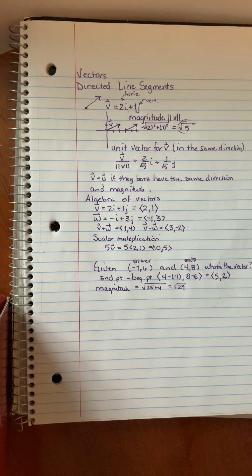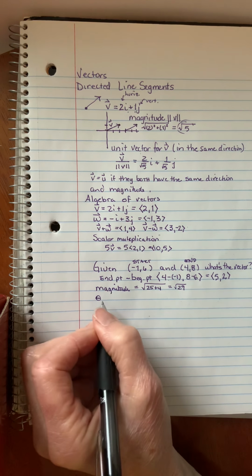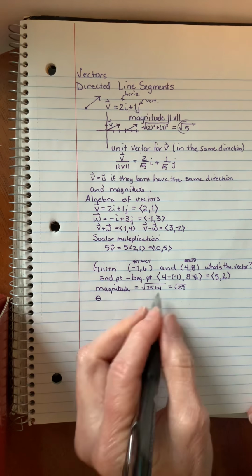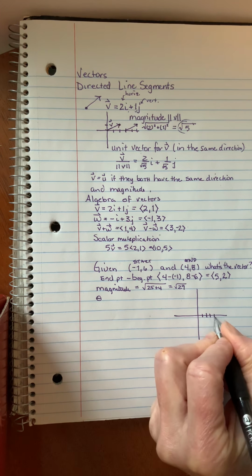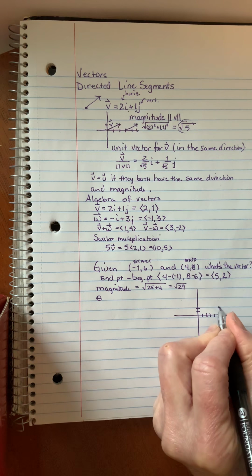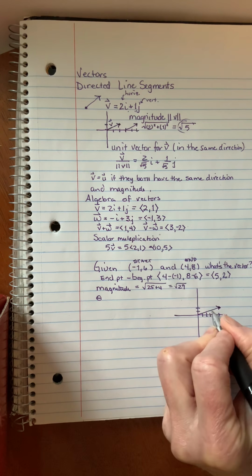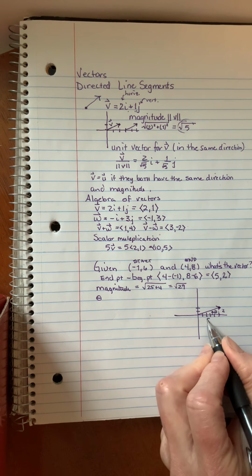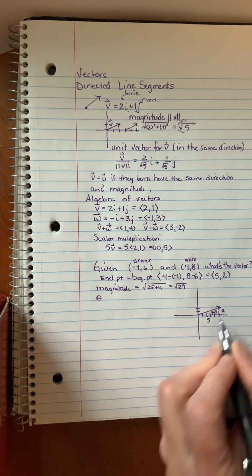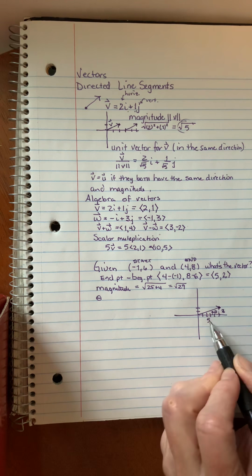Now, what if you want to find the direction? You might want to find it in terms of angles. So what's the angle of this vector? Well, let's take a look at this. If we have a graph and we've got 5 and 2, and it's right here. So what is this angle? Angle theta. Well, I know I've got 2 here and I've got 5 there, and I use trig to do this. So I know that the tangent is the y value over the x value.